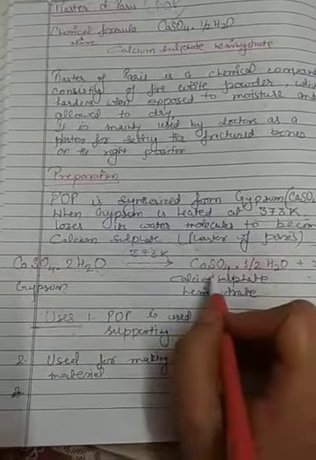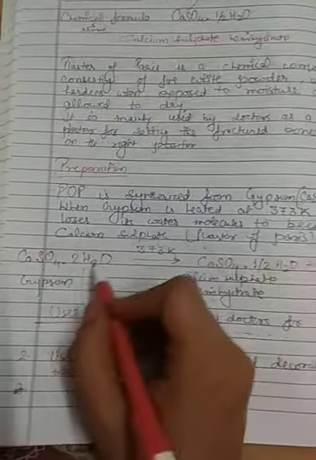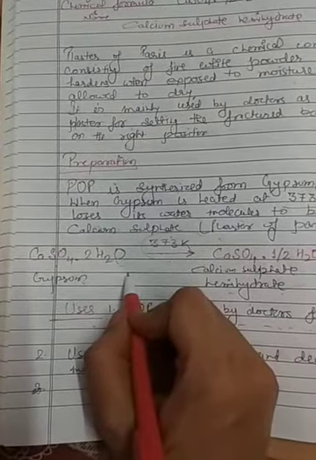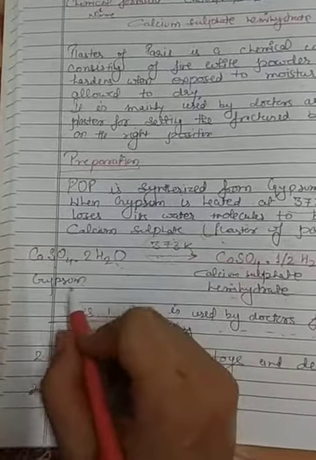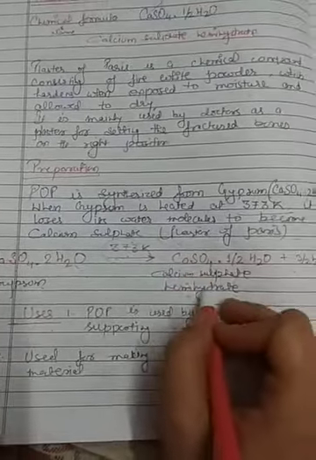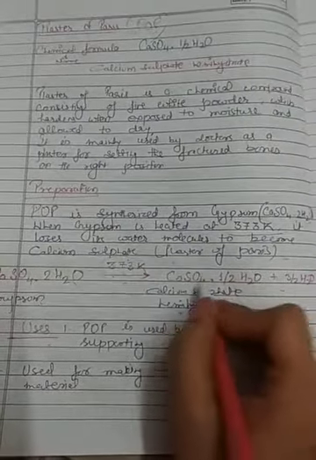On adding water molecules, it will convert back into gypsum. Got it? So on heating gypsum at 373 Kelvin, we will get calcium sulfate hemihydrate, that is plaster of Paris. That's it.